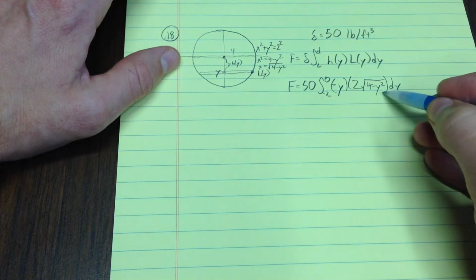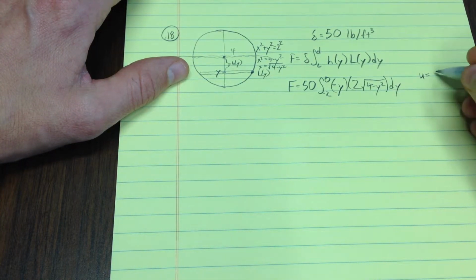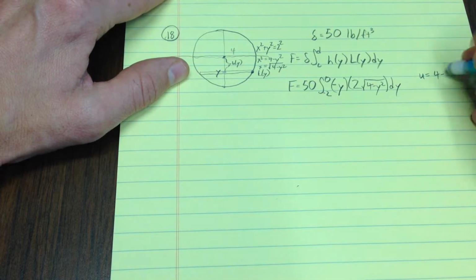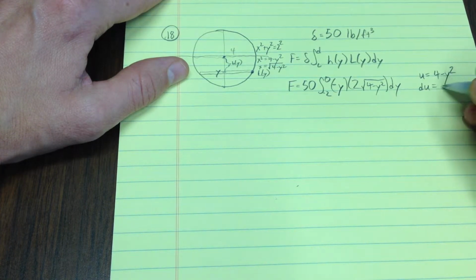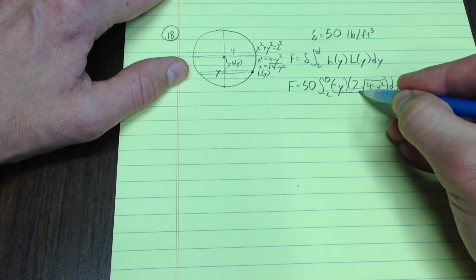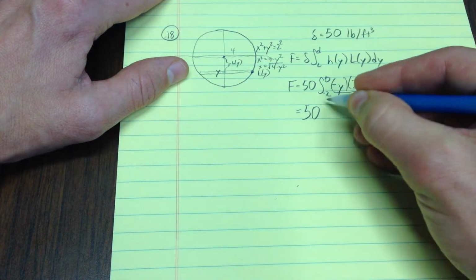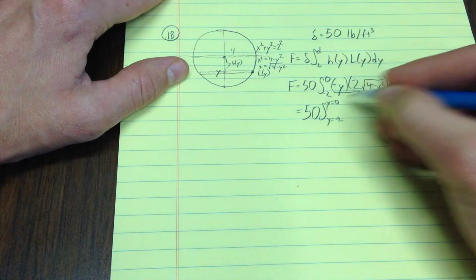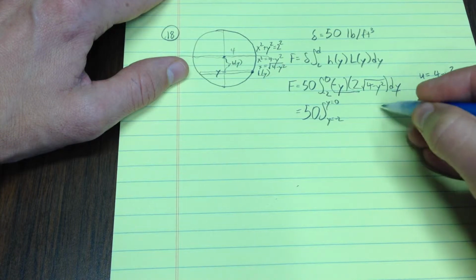Well, this is just textbook setup for a u substitution. Let's think about that. If u equals 4 minus y squared, then du is -2y dy. This is really nice and convenient, because I have -2y dy just sitting there. Some days it goes your way. So I'm going to integrate this from y equals -2 to y equals 0, and this is all my du.